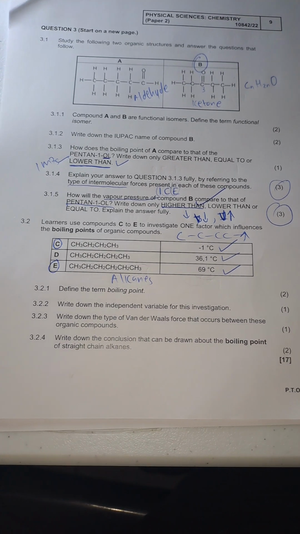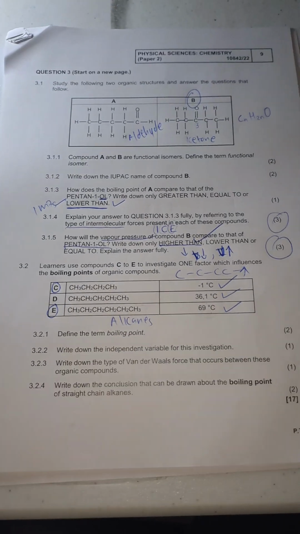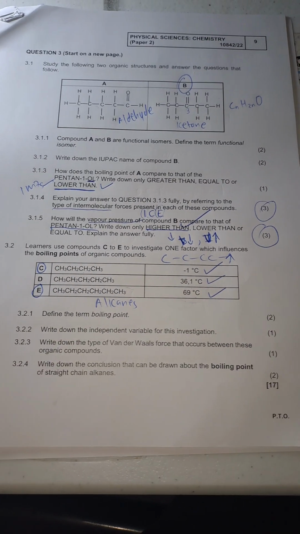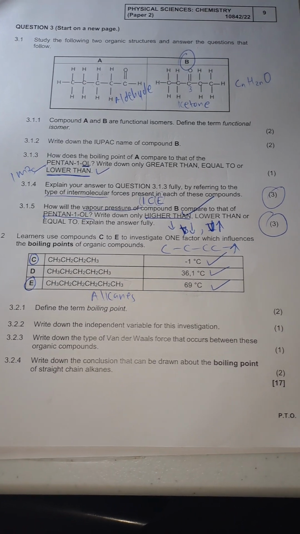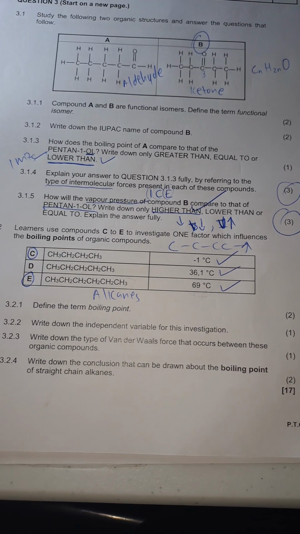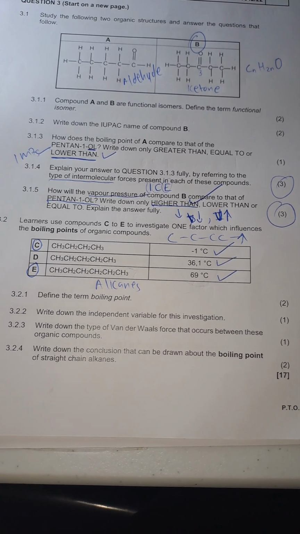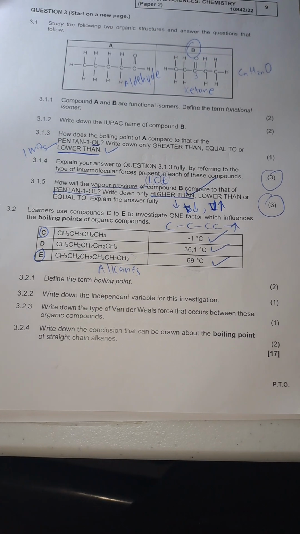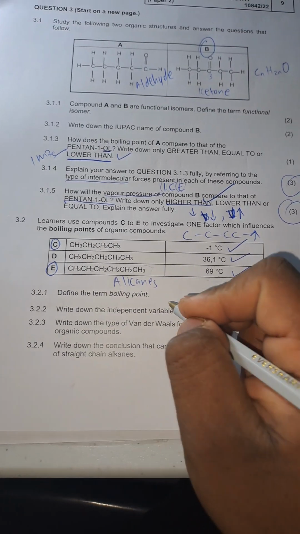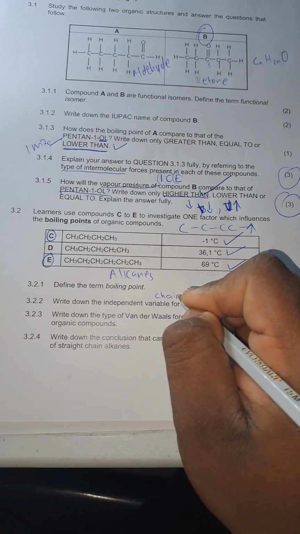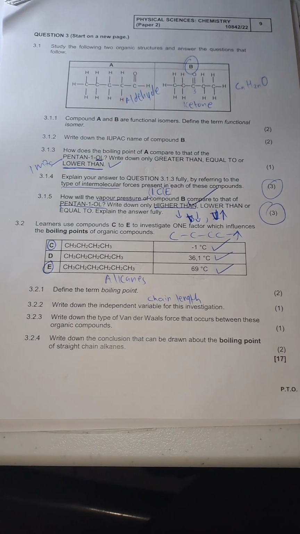Now define the term boiling point. It is the temperature at which the vapor pressure equals the atmospheric pressure. I'll repeat myself: you must not lose marks in definitions. Now write down the independent variable for this investigation. So you know what independent variables are. In this case, it is the chain length that I was talking about. I don't want to explain much.